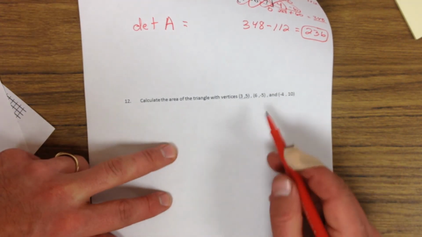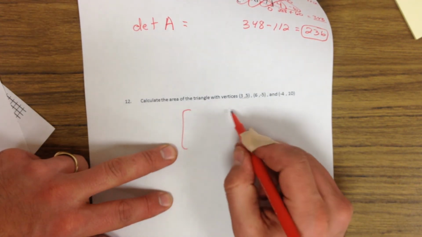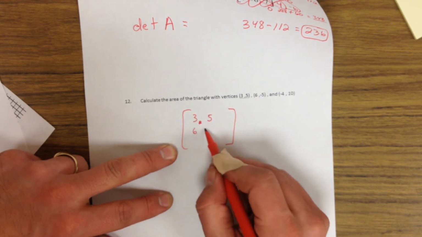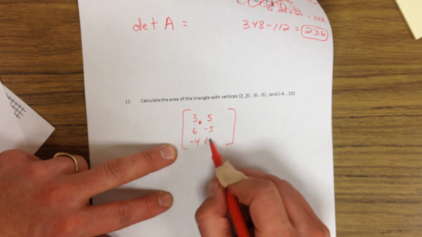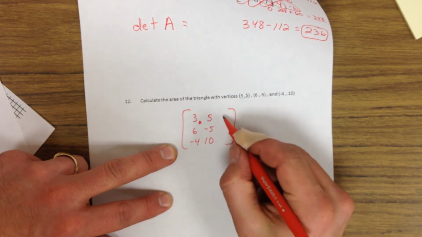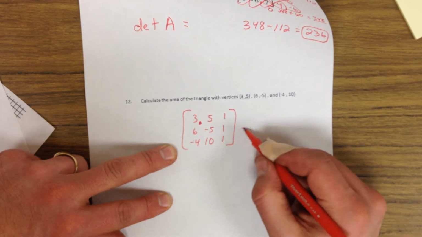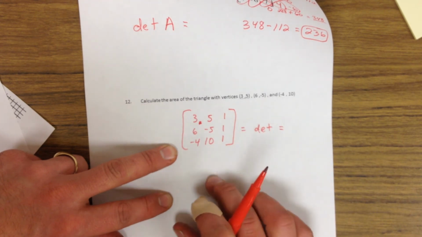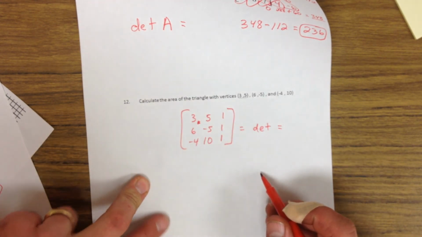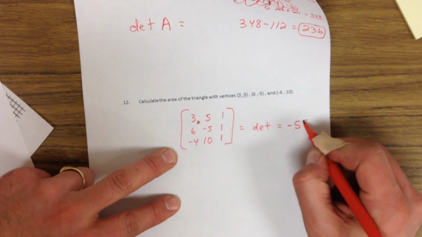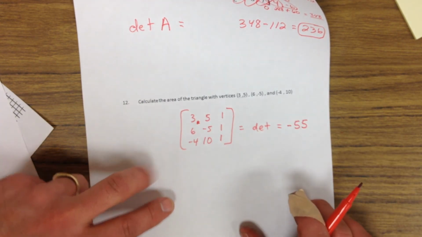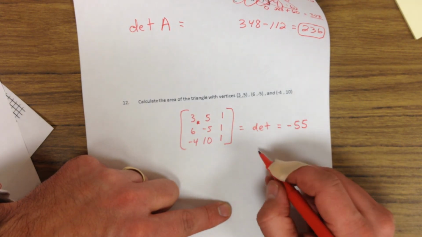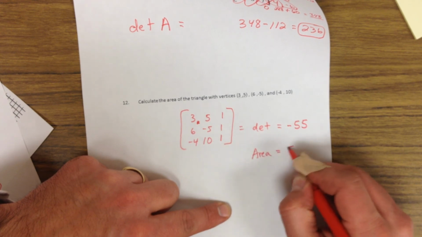Alright, last one here. Remember we found the area of a triangle. And we wrote all the points in this column, and then we filled in ones here, and then we just find the determinant of that matrix. So the determinant of that matrix will give you the area of the triangle. And I'm not going to show that but if you did this correctly, you should get the determinant of negative 55. Obviously, we cannot have a negative area, so the area, we just turn that positive.